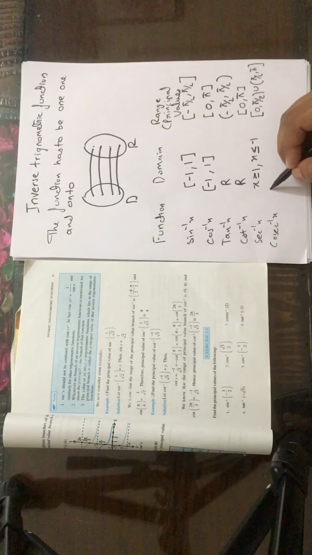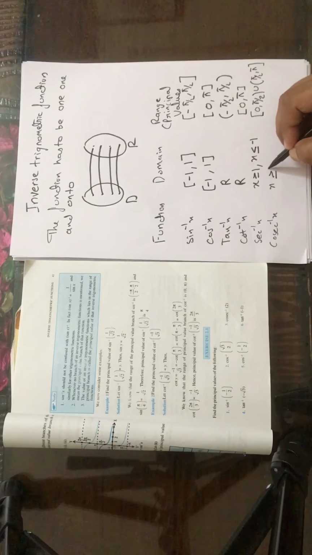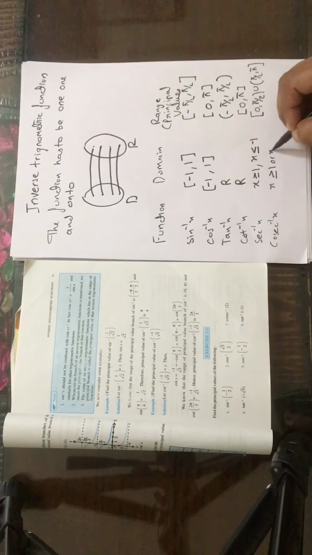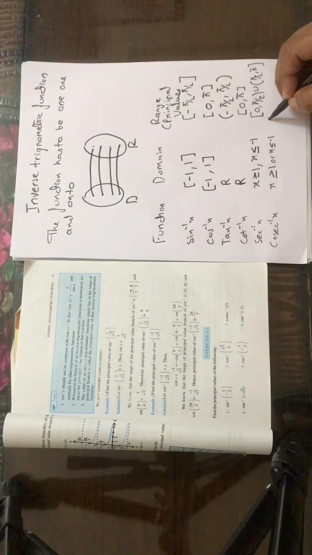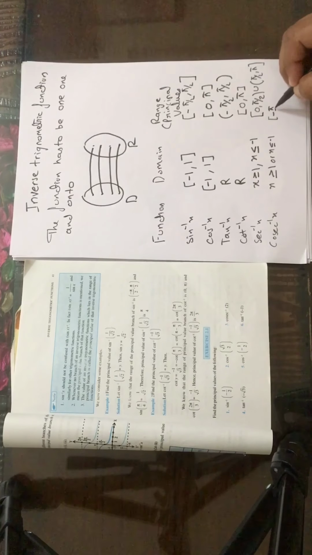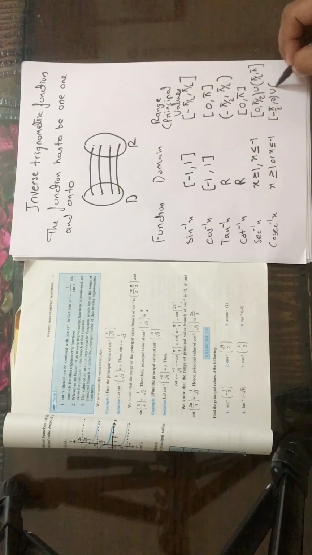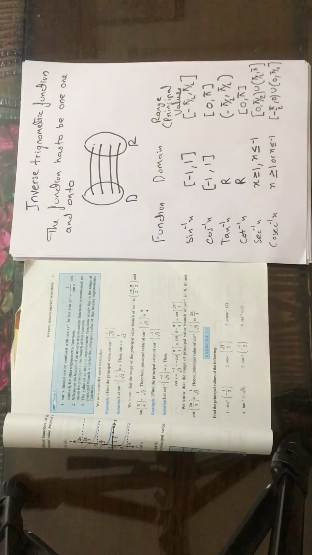Similarly, you can go for cosec inverse x. x is greater than or equal to 1, or x is less than or equal to minus 1, and the range is minus pi by 2 to 0, union with 0 to pi by 2. Now, this is very important. If you are aware of these values, then it becomes very easy for you to go ahead with the problems.